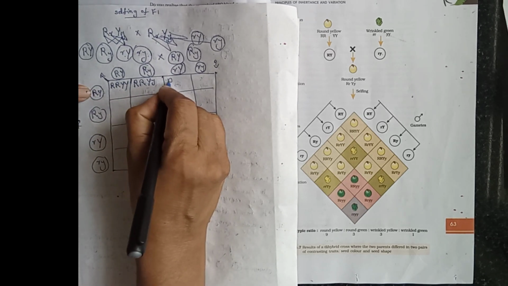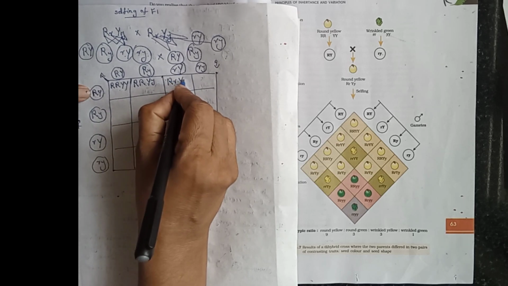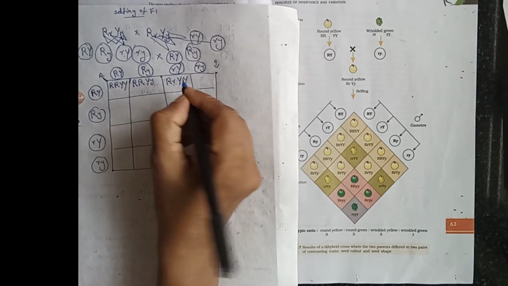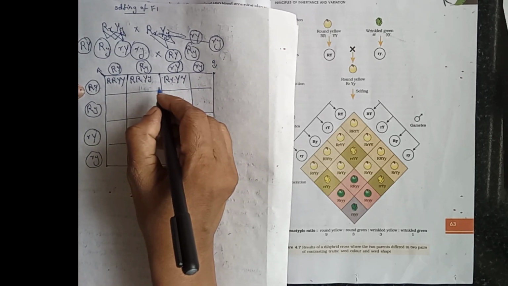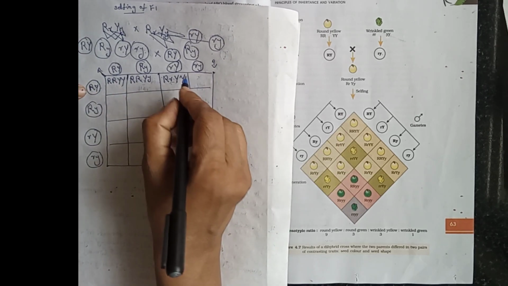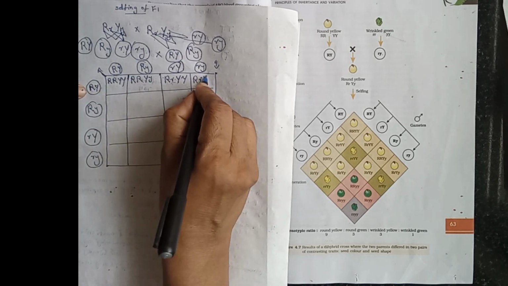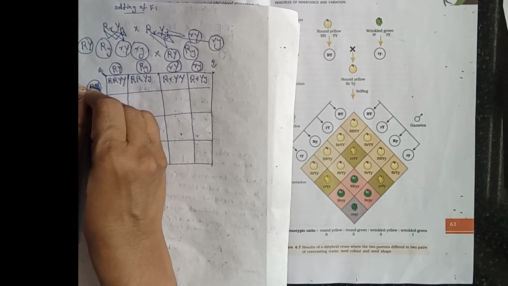Then capital R, small r, capital Y, capital Y. Next capital R, small r, capital Y, small y.